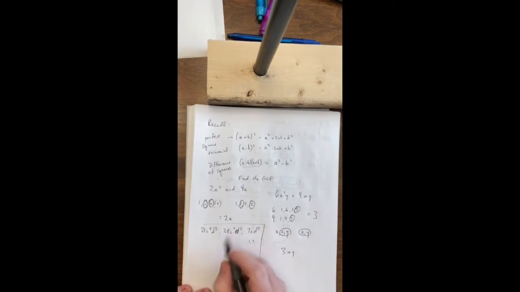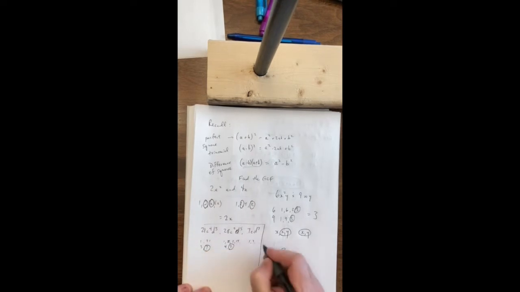For 28 we have 1 times 28, 2 times 14, 4 times 7, and I think that's it. And for 21, we have 1 and 21, and 3 and 7. So our greatest common factor here among the coefficients is 7.